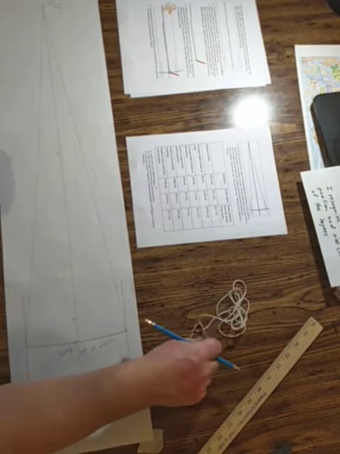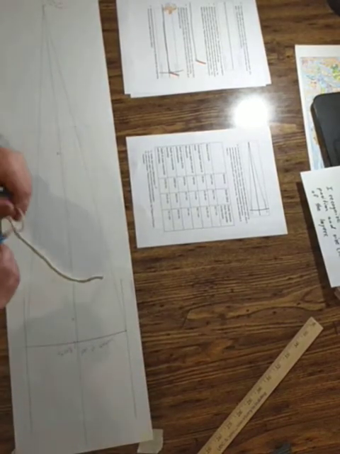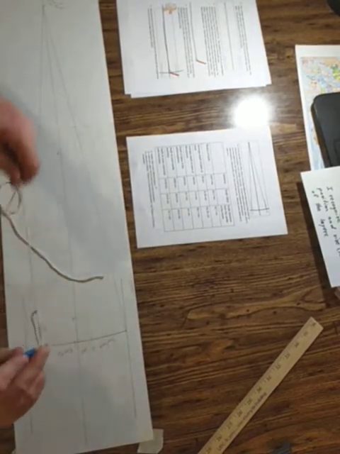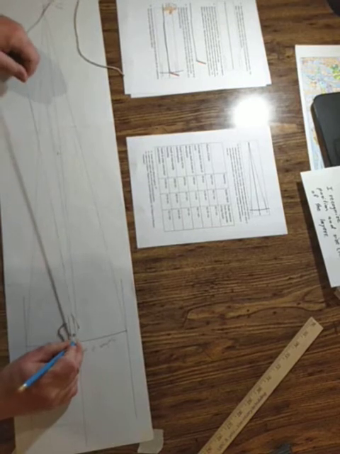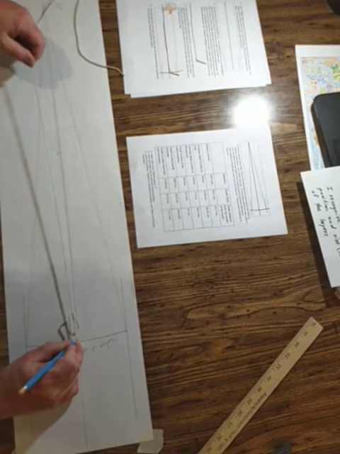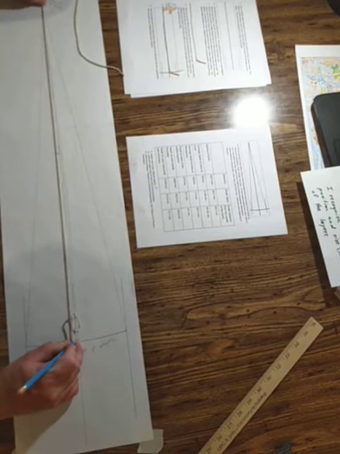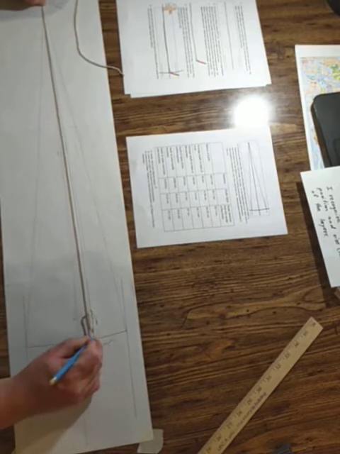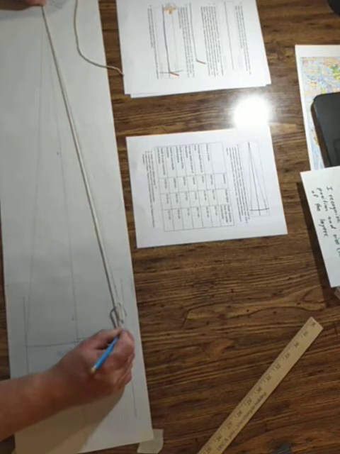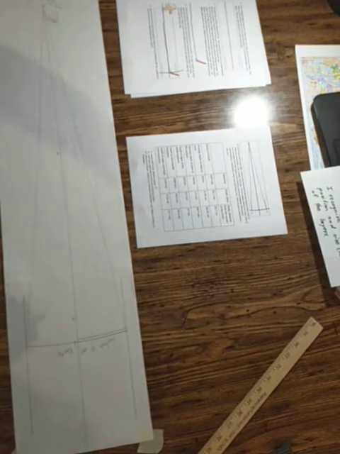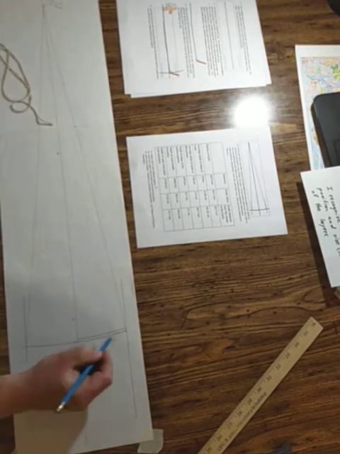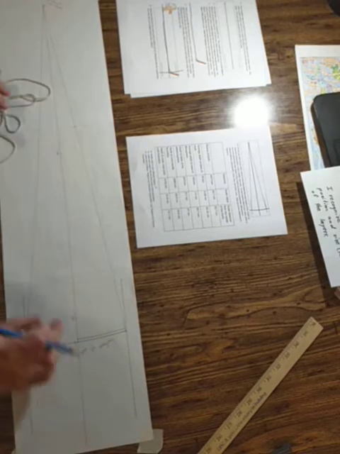Now, I have to make an arc there to define that line. So I take my string compass, lock it in place with my finger, stretch this out, get some nice tension on it, and I draw a nice arc. And that's going to be the crust. So I got the crust.